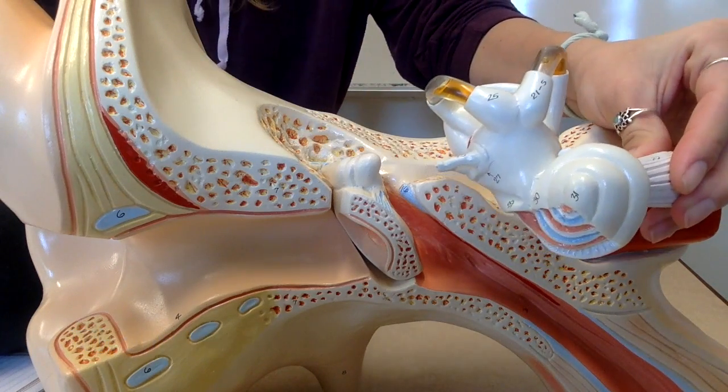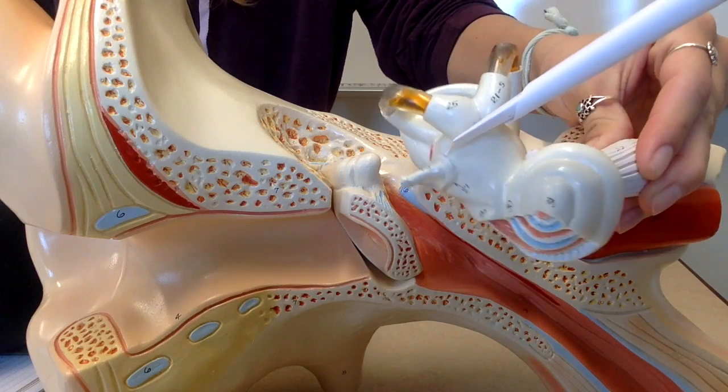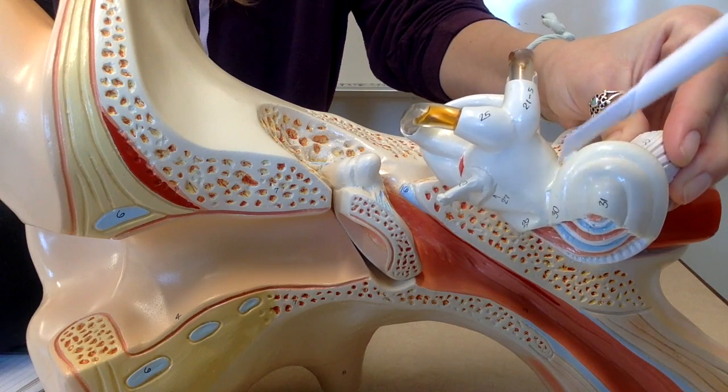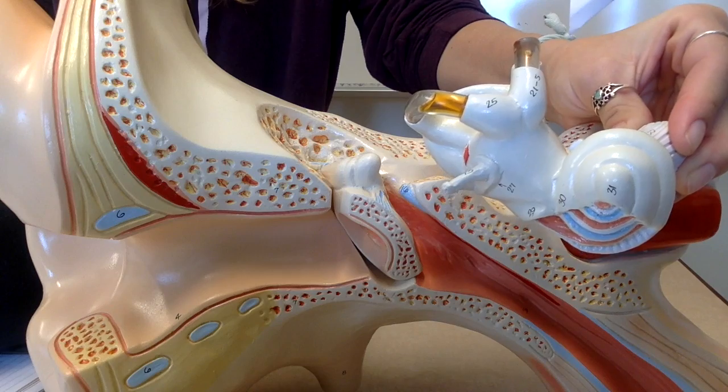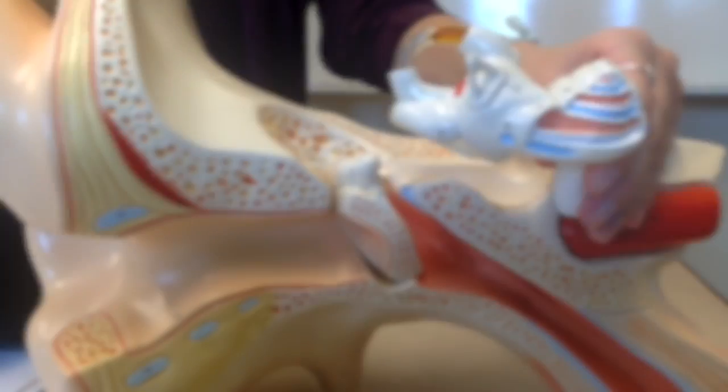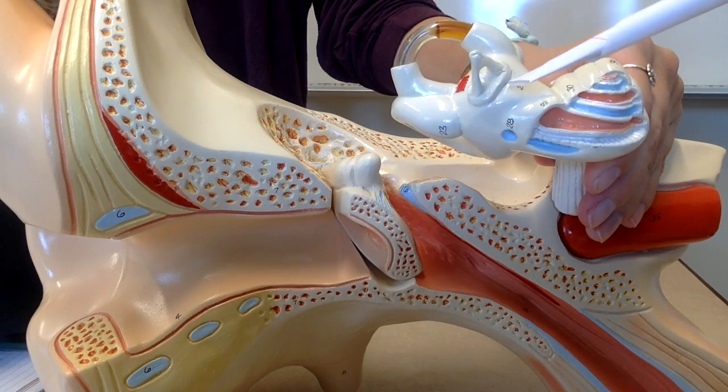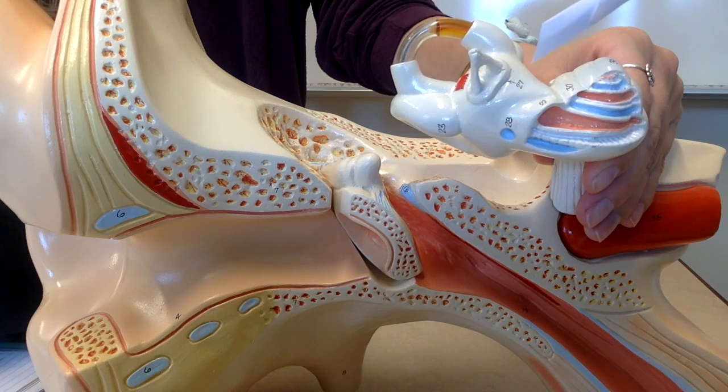This is the inner ear. Behind the oval window is the vestibule, the cochlea, and the semicircular canals. Behind the stapes and oval window is the vestibule, the entrance to the cochlea.